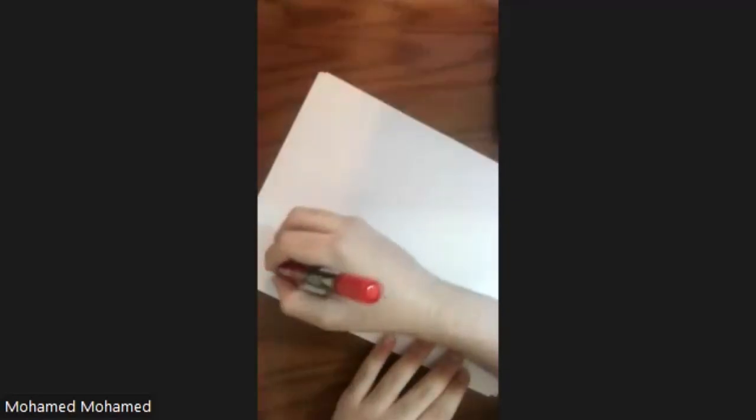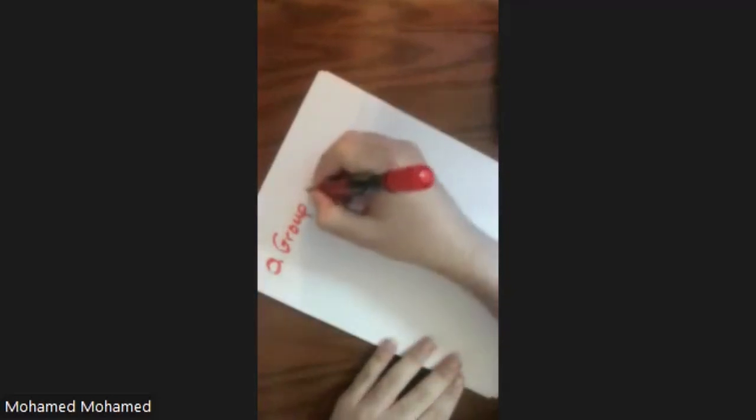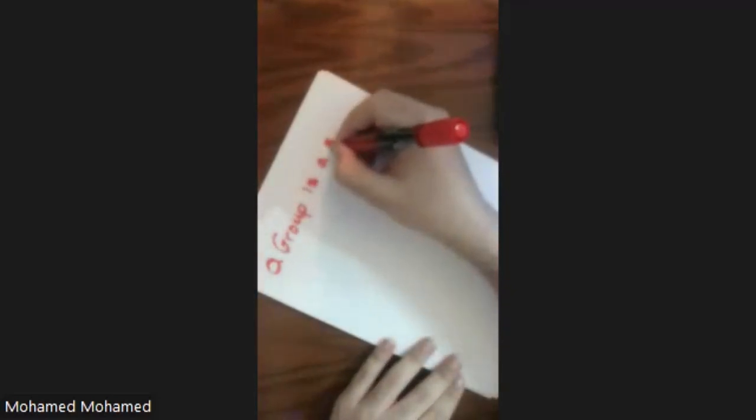Firstly, before we discuss that, what do we mean when we say there is a group? A group is a set.